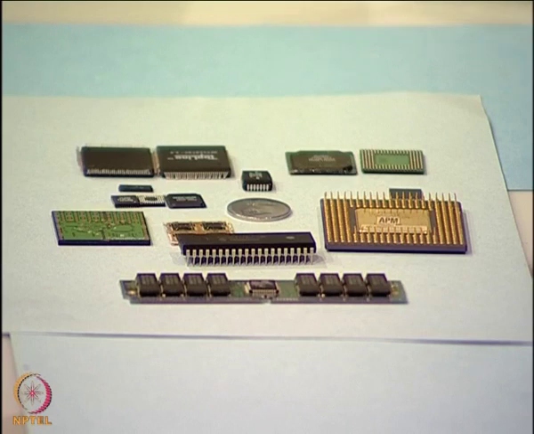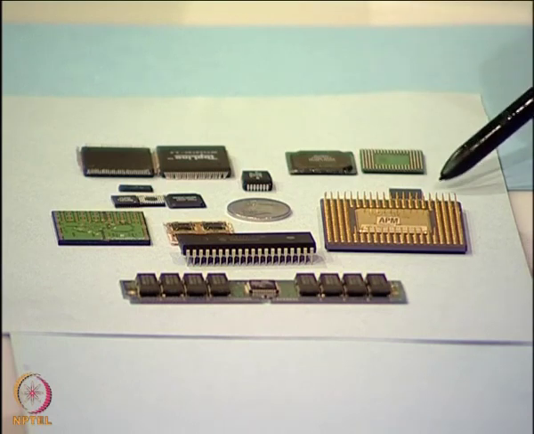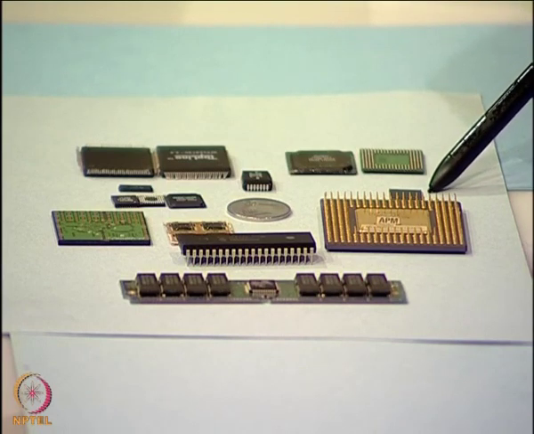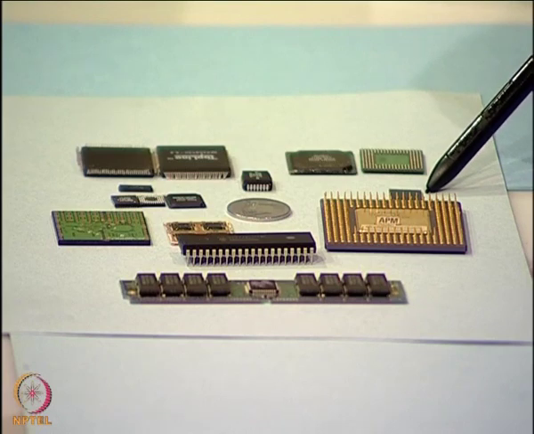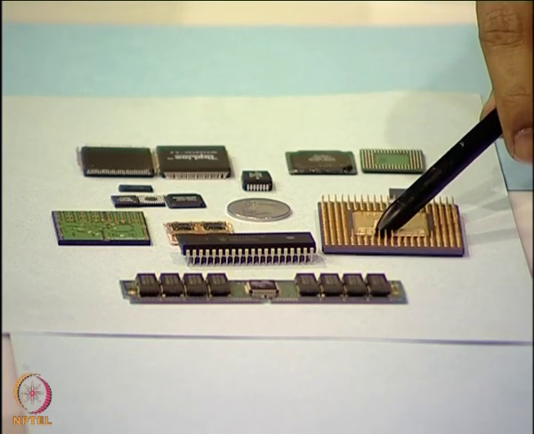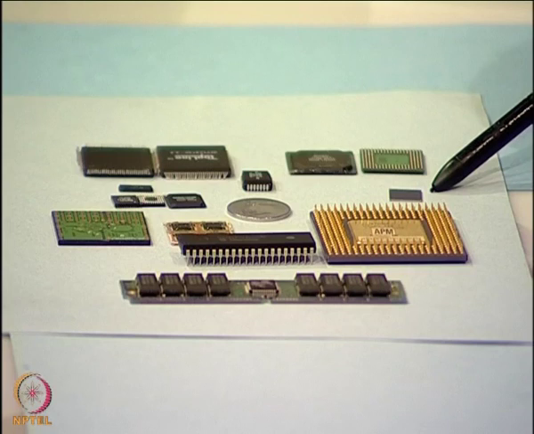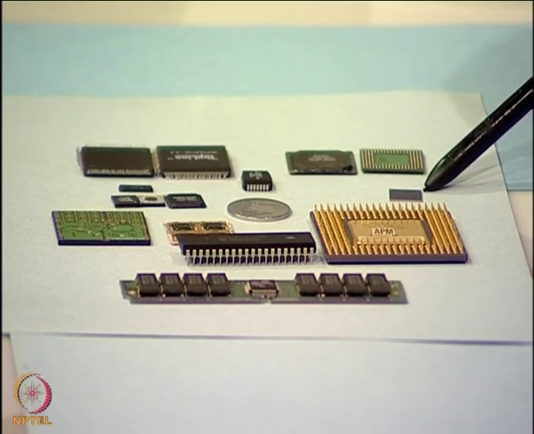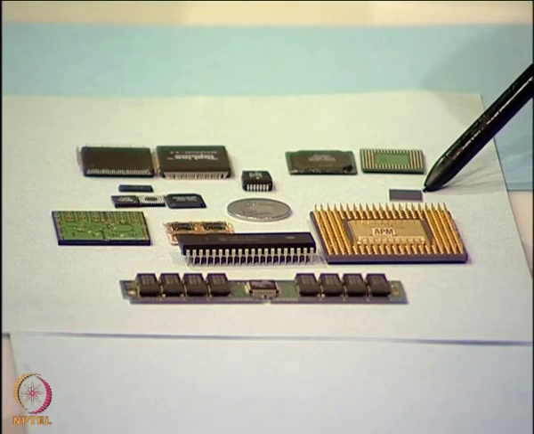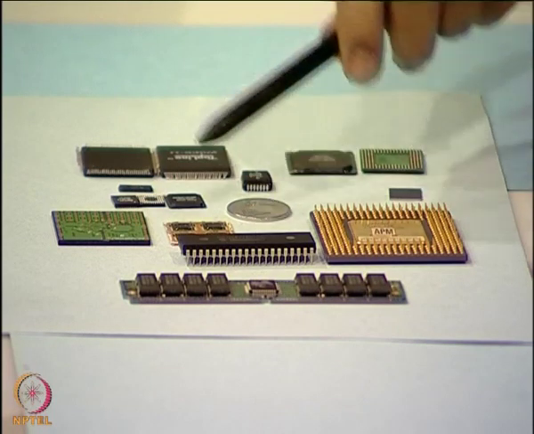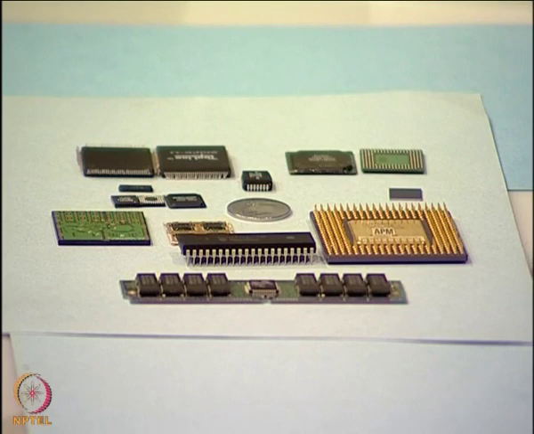And then if you look at direct chip attach, for example, this is a bare die which can be considered as a flip chip, and can be directly attached to your printed wiring board. So, the pitch here is going to be very small compared to the pitch here and here.